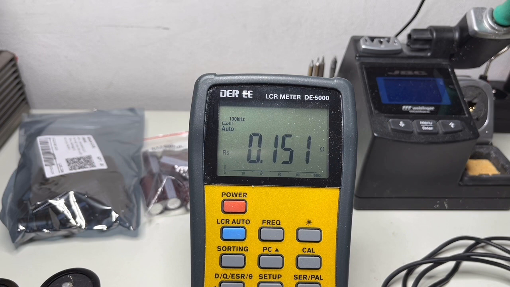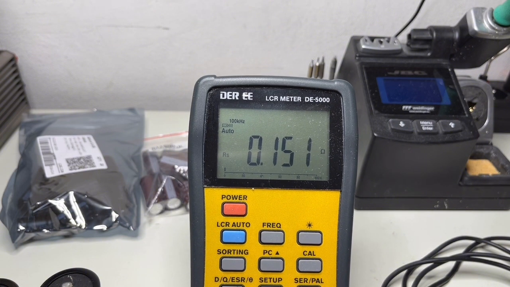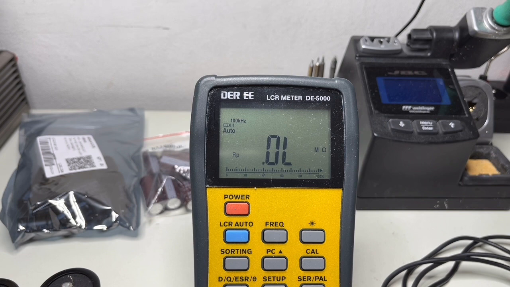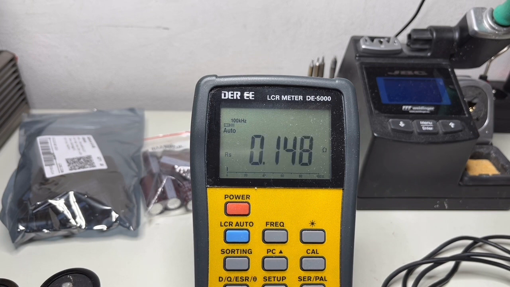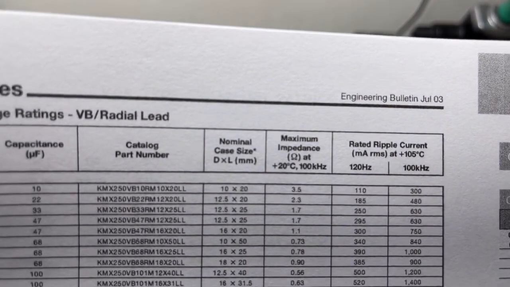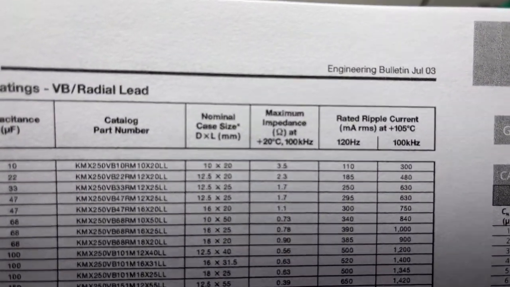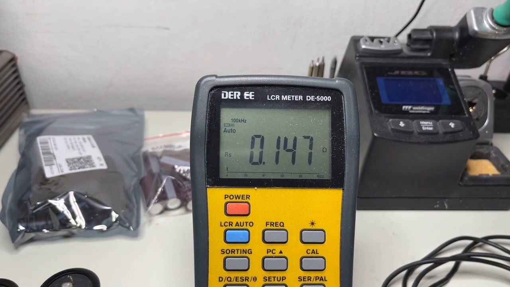it's even better. Interesting. Why is this so low? I will discharge it. Again, let's try again. It is how it is. It's even better than the datasheet says, yeah? Okay, this was the maximum impedance. Haha. I should read better. Maximum impedance. So we are full in the ballpark.